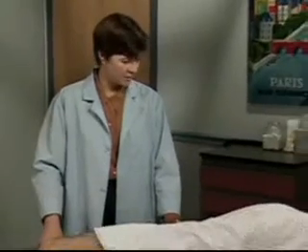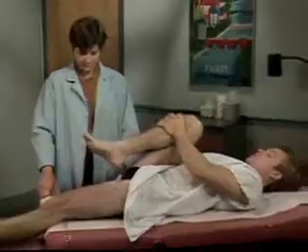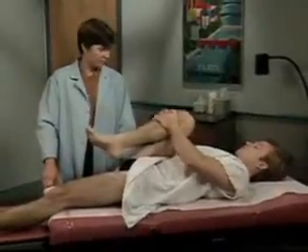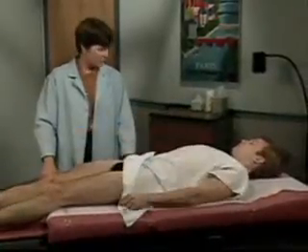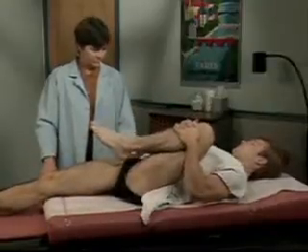Assess the patient's hips, beginning with hip mobility. Ask the patient to bend his knee to his chest, pulling it firmly against his abdomen. He should be able to flex his knee and hip without difficulty while the opposite thigh remains near the table. Very good.